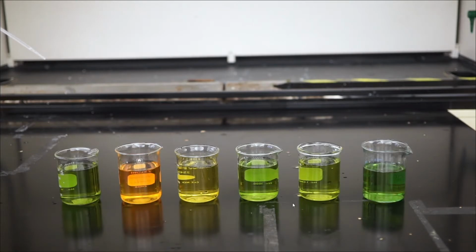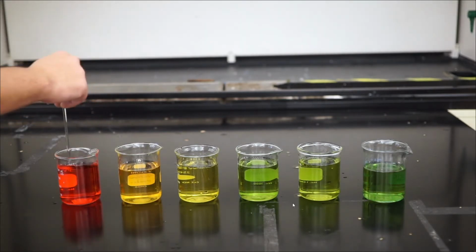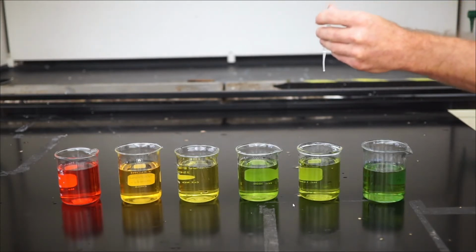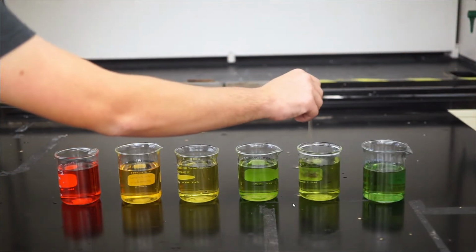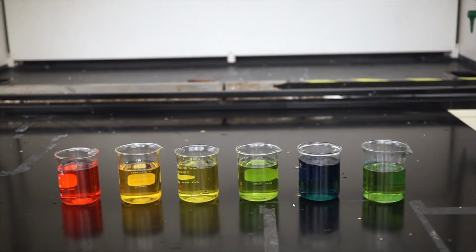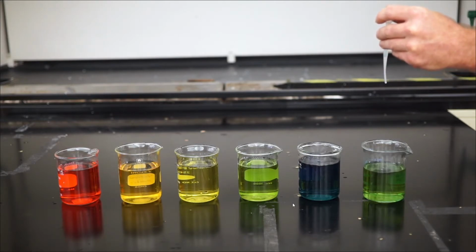And then a whole bunch of acid, and we get a red color. So the indicators are just showing us a relative pH range, and that red color is strongly acidic. And now if we mess with bases, we'll end up getting these darker colors. You can see just a few drops is enough to change the pH such that these colors are changing.